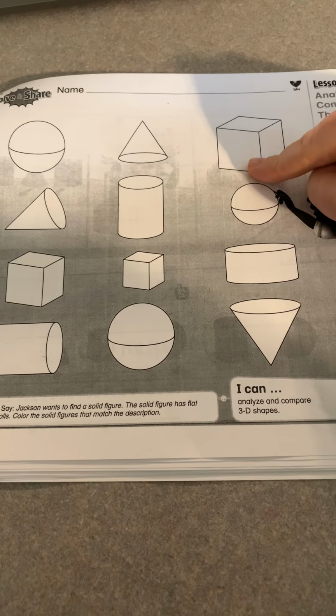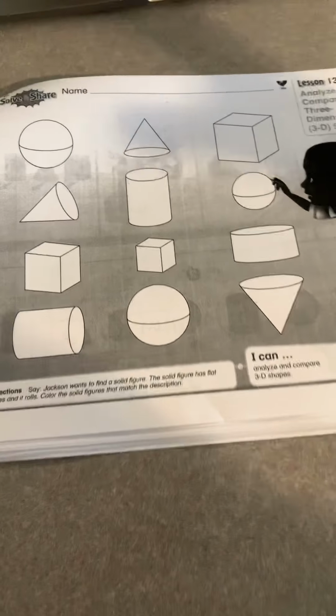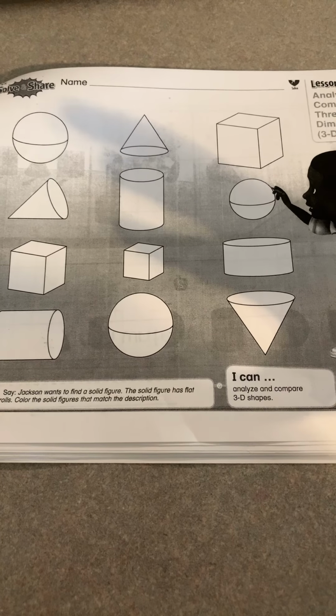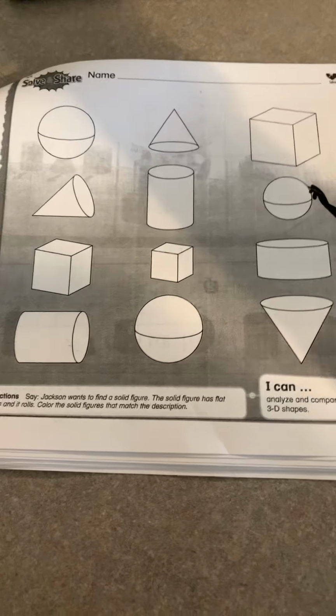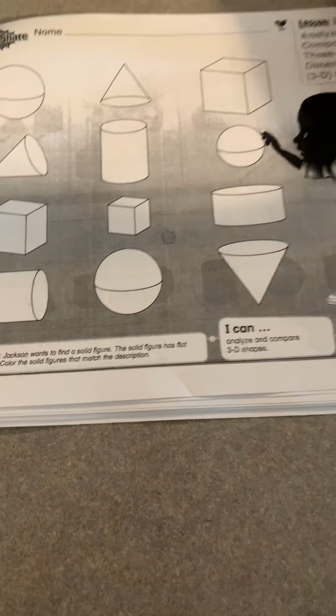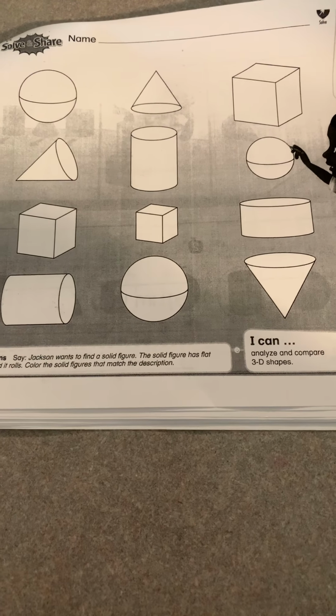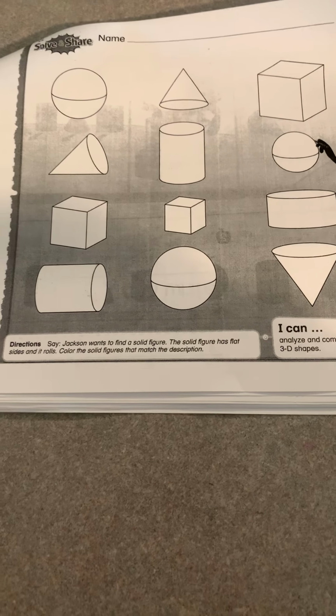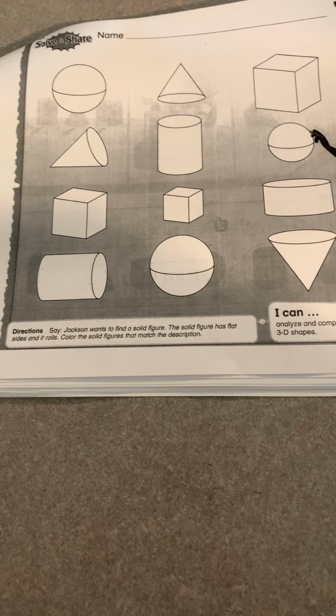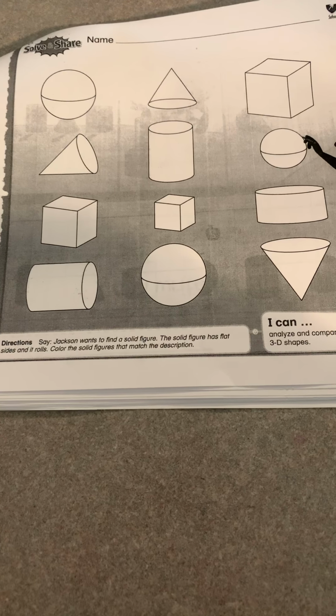A cube, just any sort of box that you have around your house, just so that they can picture these things in a very real life, tangible way would be awesome. So that way they can understand that it has flat sides and it rolls.